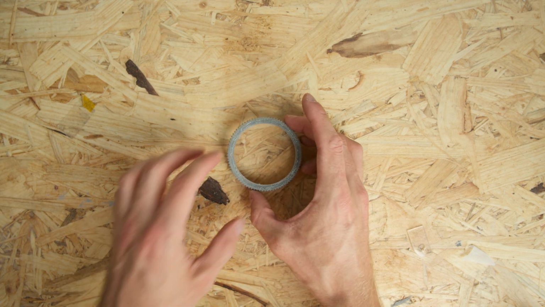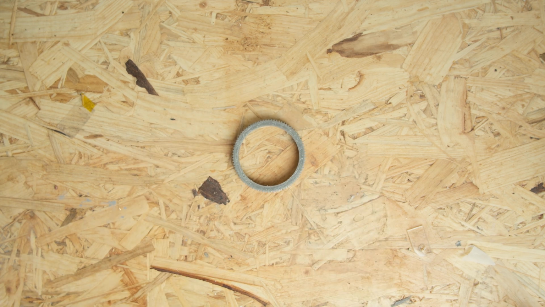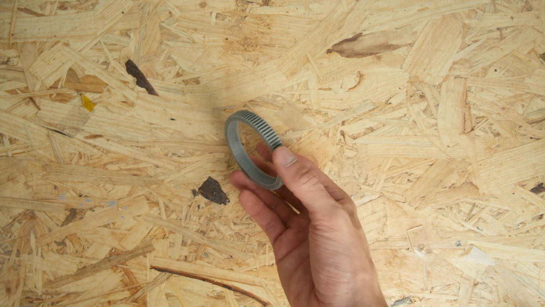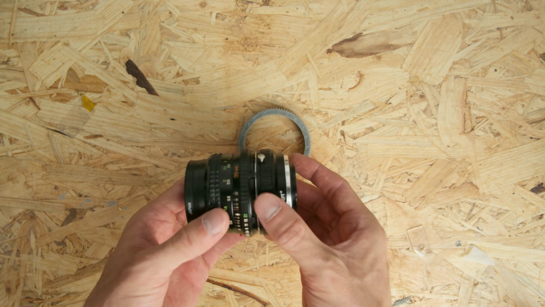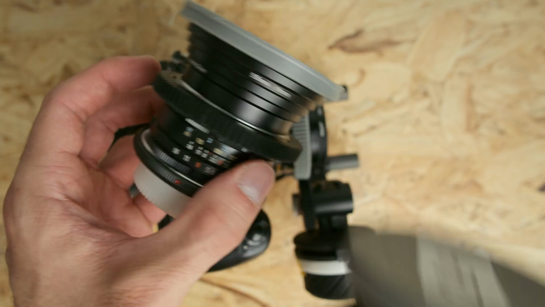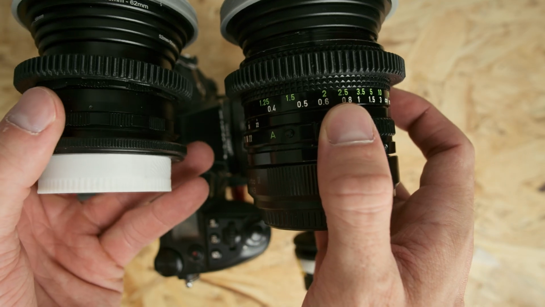Okay, so here is the finished gear. I decided to experiment with this one, as I already have lens gears for all of my lenses that I need, so I made this one out of TPU. I've made all of my previous lens gears out of PLA, so I thought this time I would see how a stretchier filament like TPU would work.